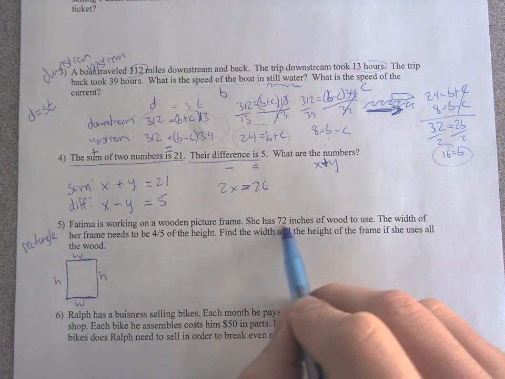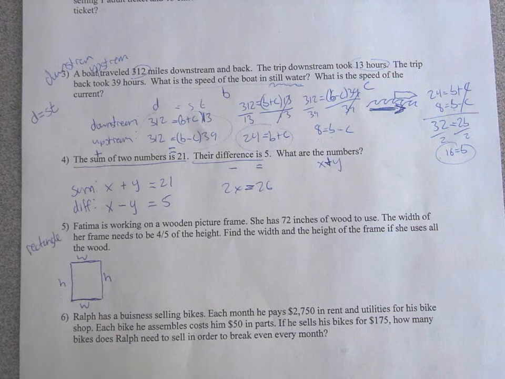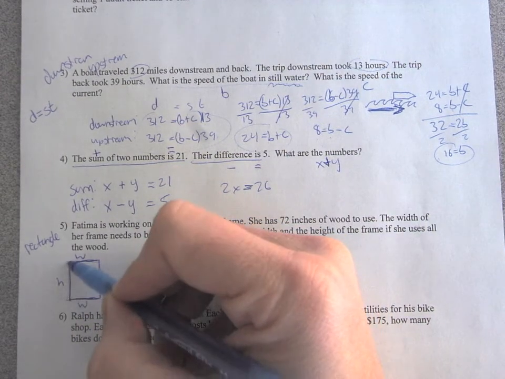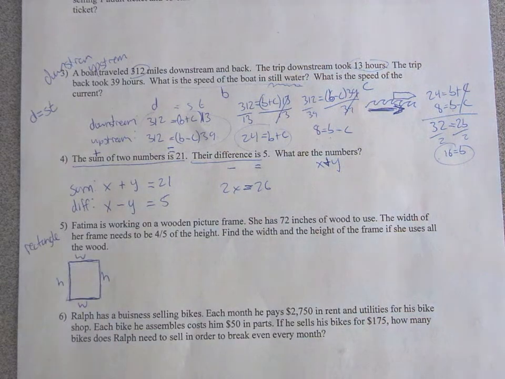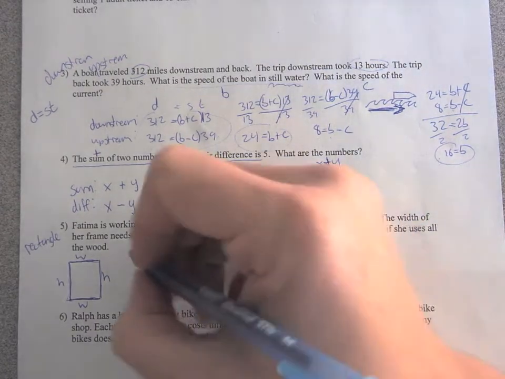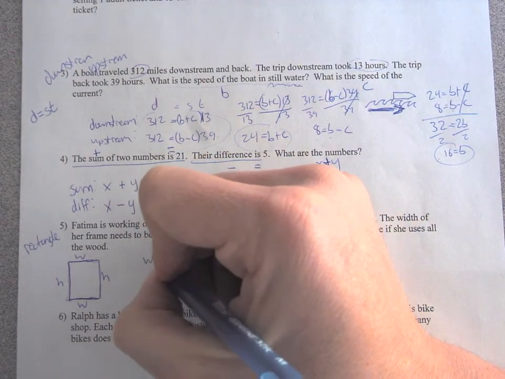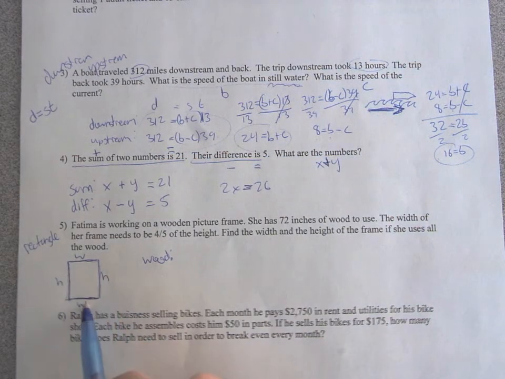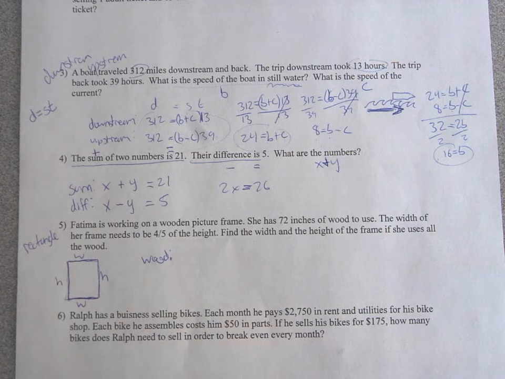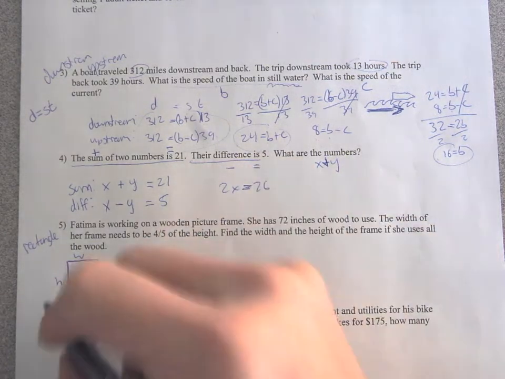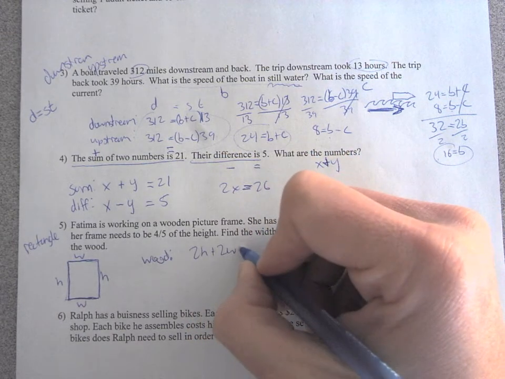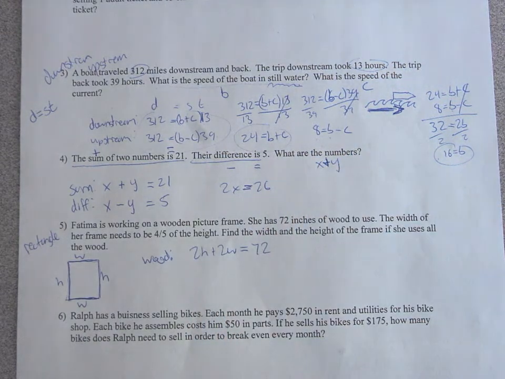So I have 72 inches of wood to use. So this plus this plus this plus this, all 4 sides added all up together, better equal 72. So one of my equations has to do with the amount of wood we're using. So here's your wood equation. H plus W plus H plus W equals 72. Well, we can actually combine like terms there. So there's 2 H's, right? H and H. And there's 2 W's. And that all has to add together to get 72.